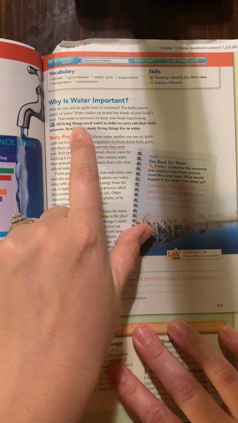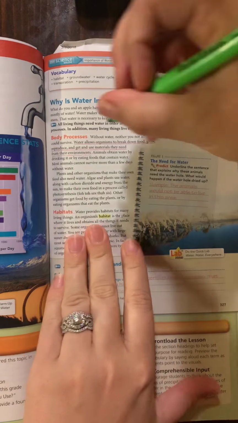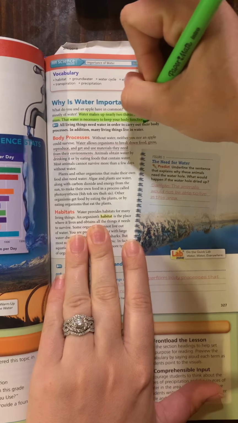And it says that water is necessary to keep your body functioning. I know you know this, you know you need water, but more than just always having it to drink, it comes out of your pores. It's like it's flowing within you. So water keeping your body moist and hydrated is huge. That's a very important fact. So these two right up here are very important. I'm going to go ahead and highlight so that you guys can copy me.